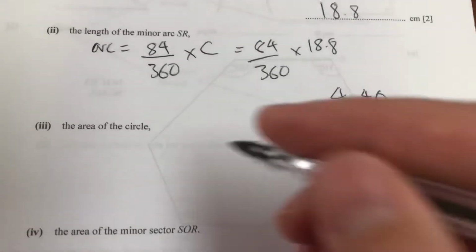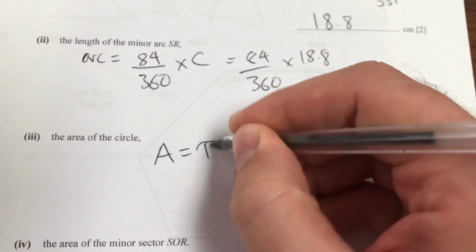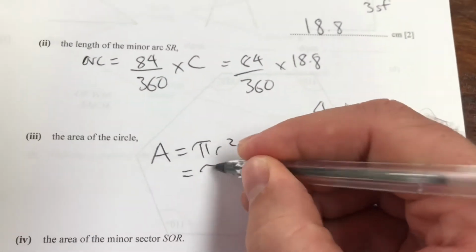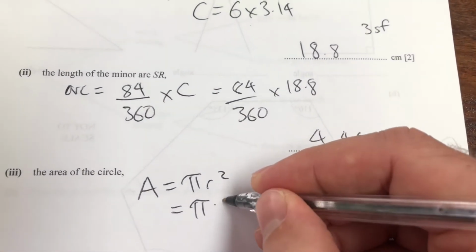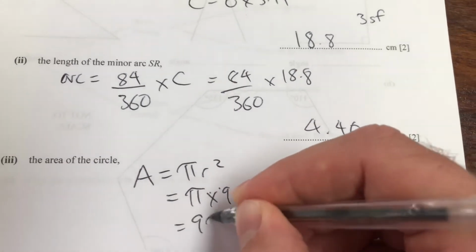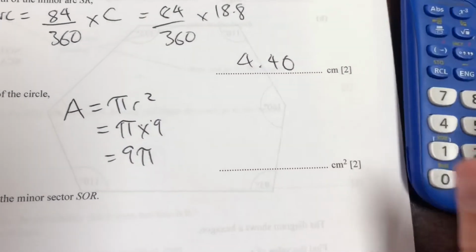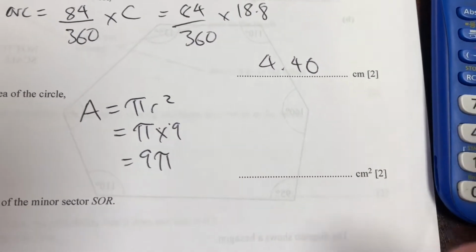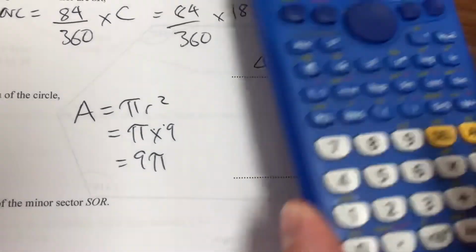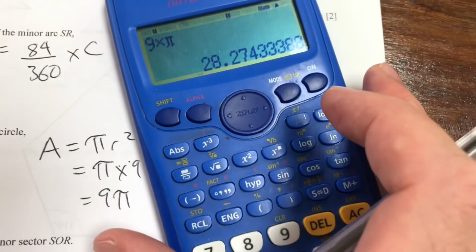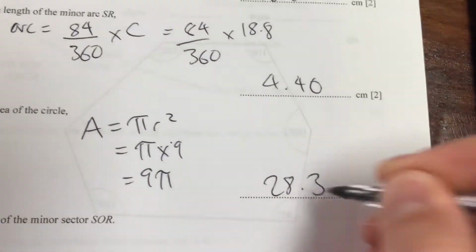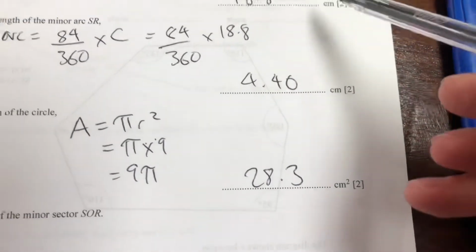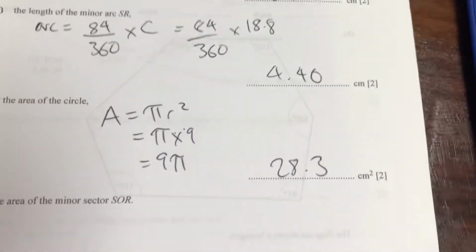And then the area of the circle, remember the area of a circle is pi r squared. Radius was given to us as 3, so it's 9 pi. So I'll do 9 times shift pi, and I get 28.27, so 28.3 centimeters squared. They've given us the units, so that's been useful. Haven't had to worry about the units.